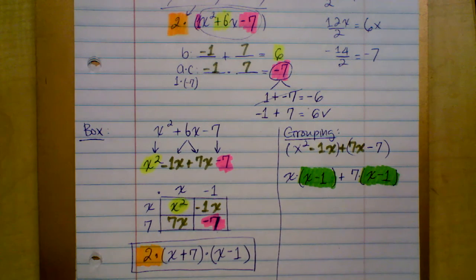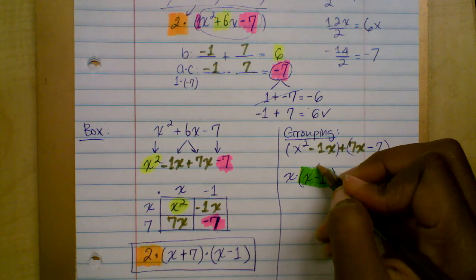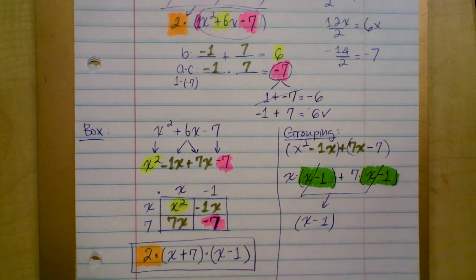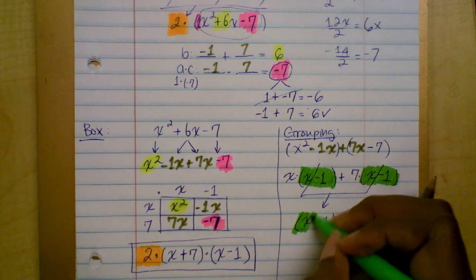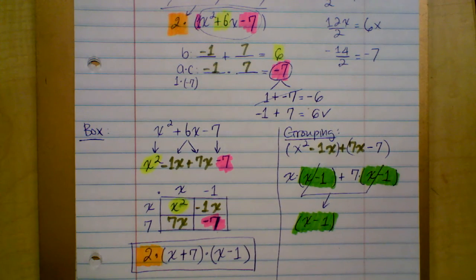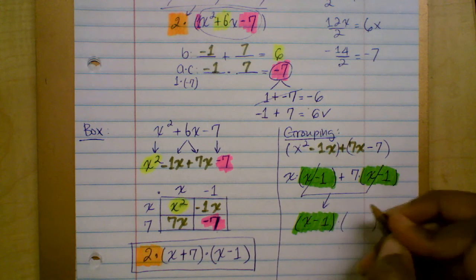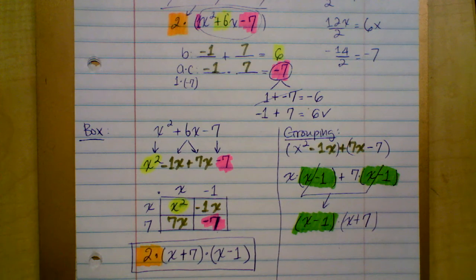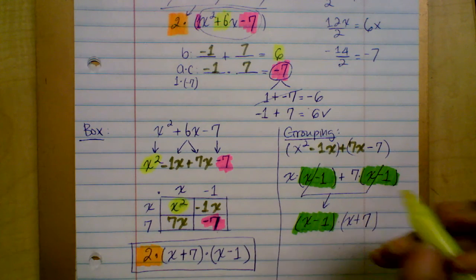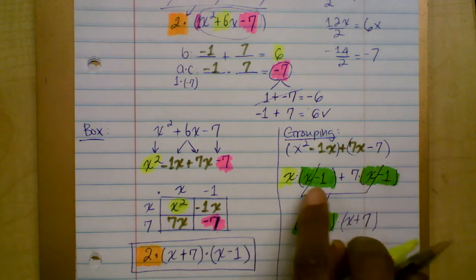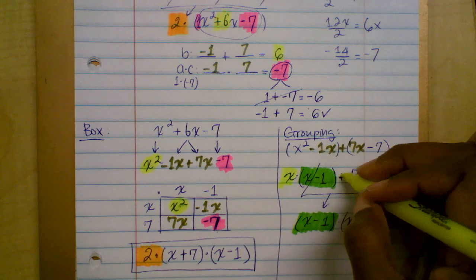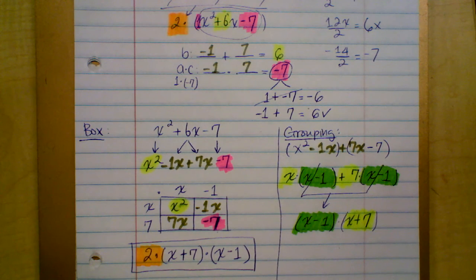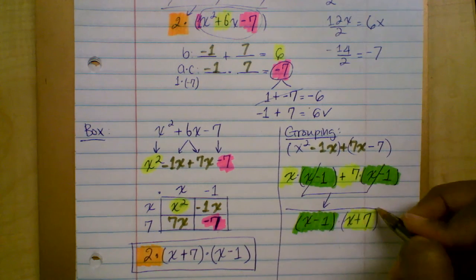So you're going to keep on factoring by pulling out the common factor, which is x minus 1. So what is going to be the second factor? Here you're going to end up with x plus 7. Where does the x plus 7 come from? It's the leftover after pulling out the common factor, x minus 1. And that's the final factored form.